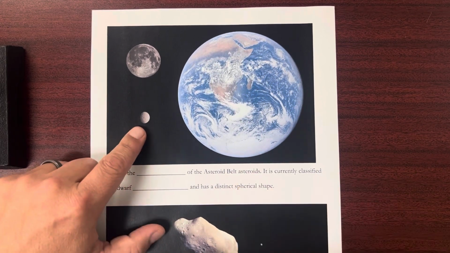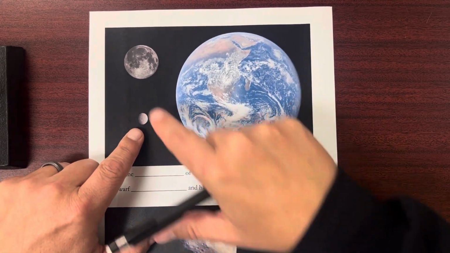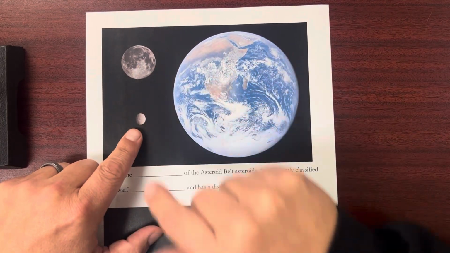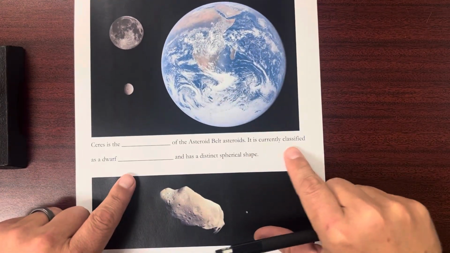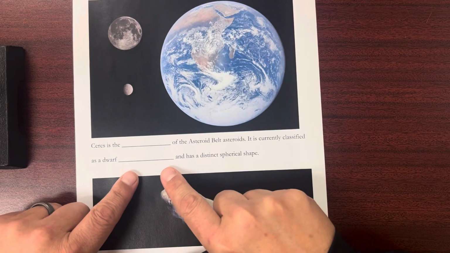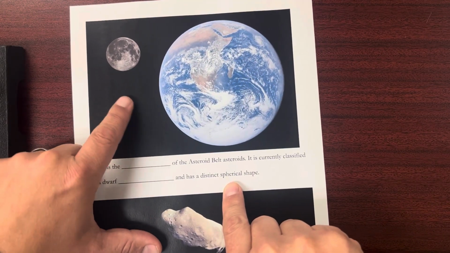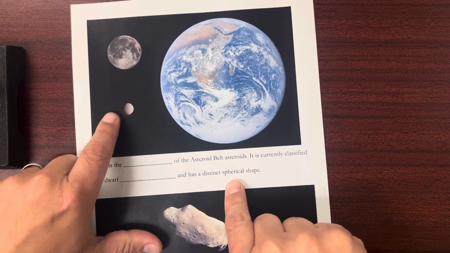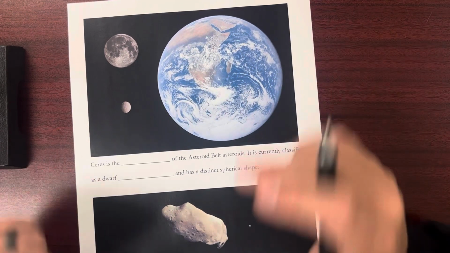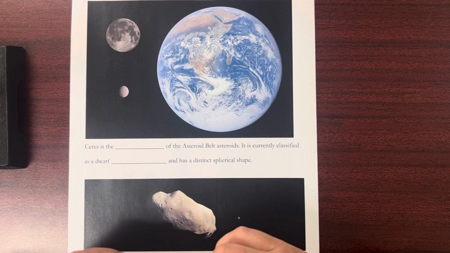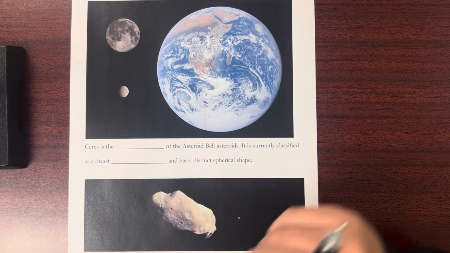And you can see that it kind of looks similar to the moon, actually. It is currently classified as a dwarf planet and has a distinct spherical shape. So it's big enough now where it looks like a sphere. Most of the asteroids start to lose that spherical shape as you get smaller.